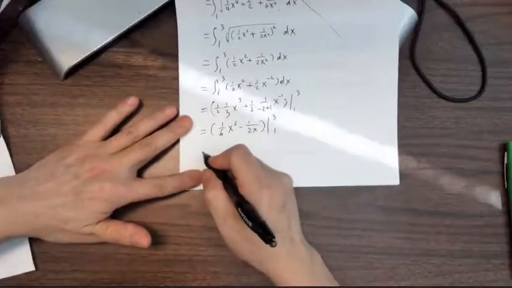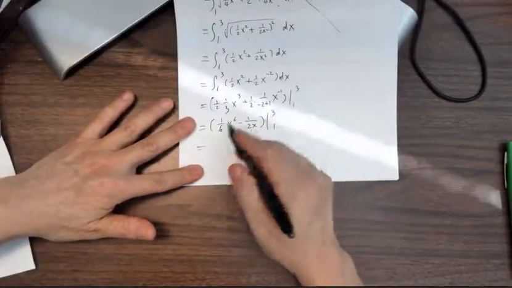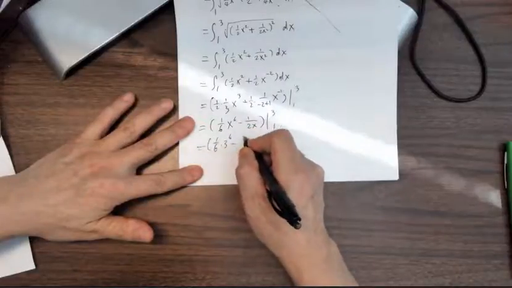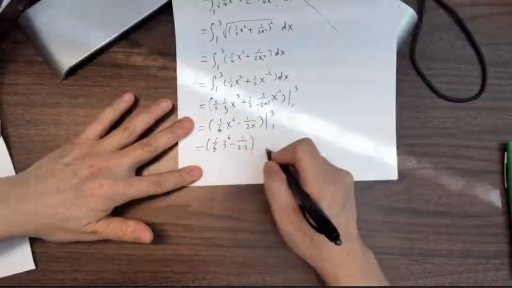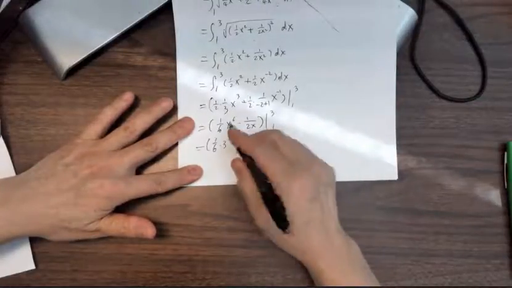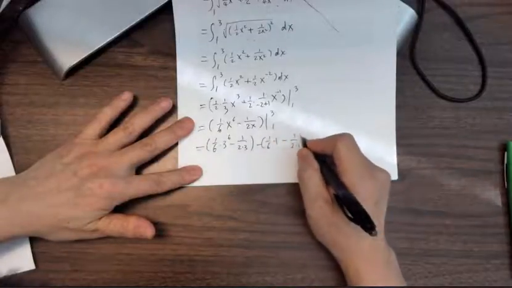So to finish up, plug in upper limit 3 for x. Plug in lower limit of 1 for x, 1/6 times 1 minus 1/2 times 1.